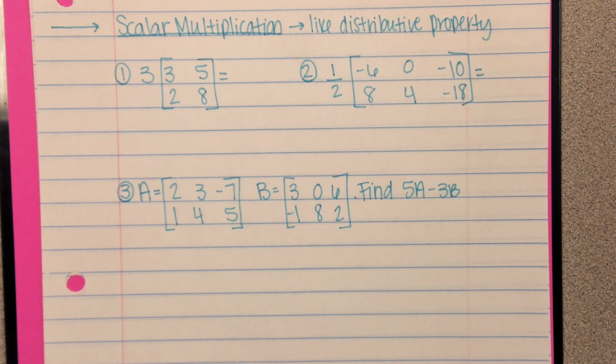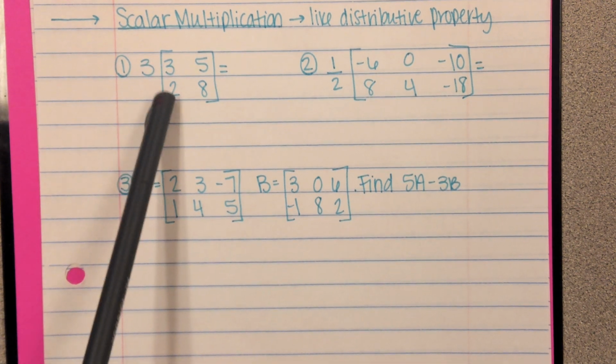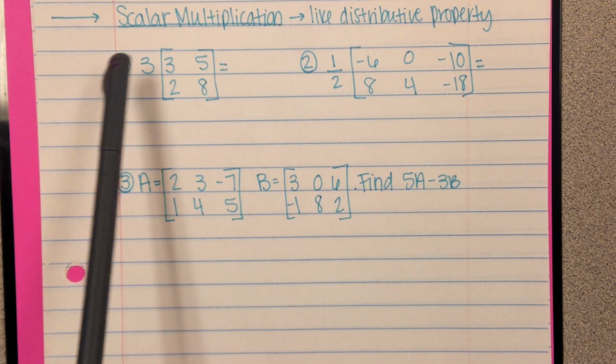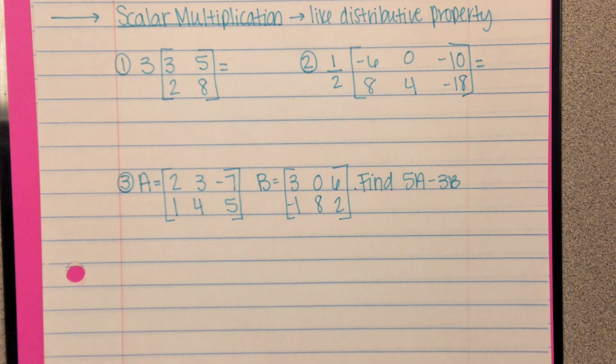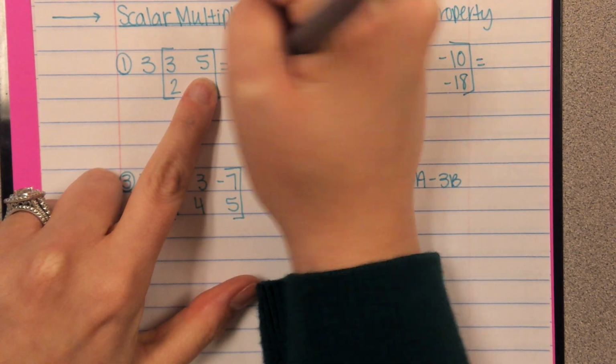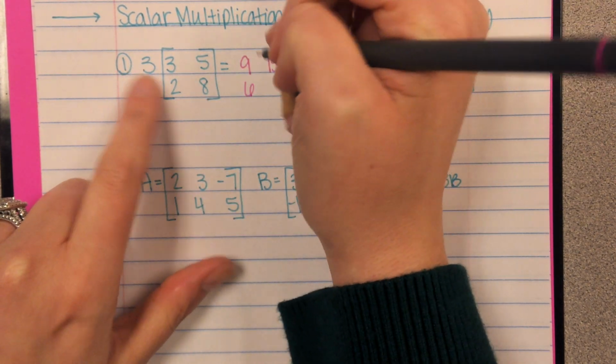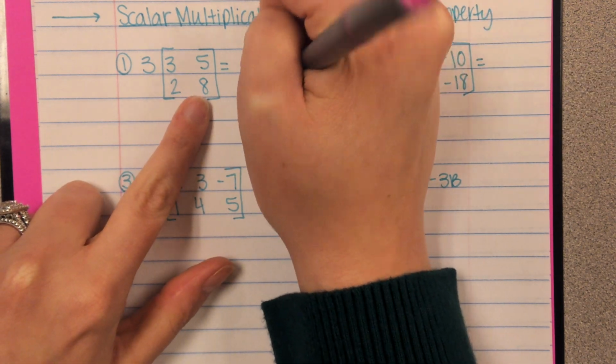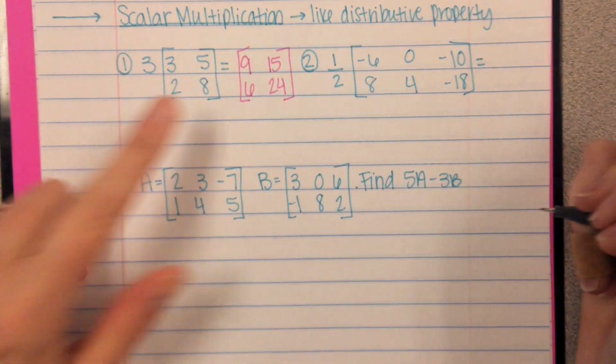Next, we're going to look at scalar multiplication. Scalar multiplication is very much like the distributive property. It gives you the same kind of vibes. You're going to take the constant on the outside, you're going to multiply it to every element on the inside, and that gives you your new matrix. So 3 times 3 is 9, 3 times 5 is 15, 3 times 2 is 6, 3 times 8 is 24. And that's your new matrix.